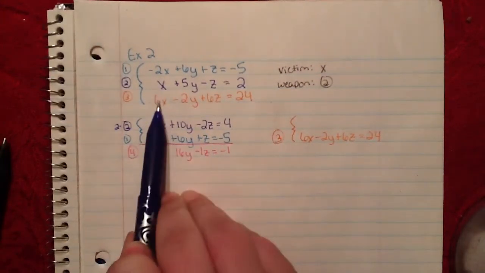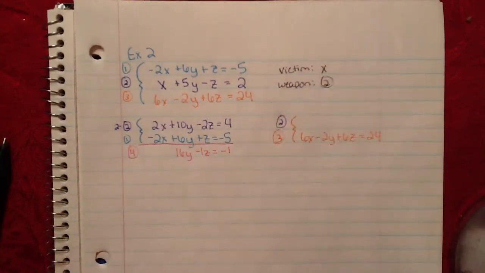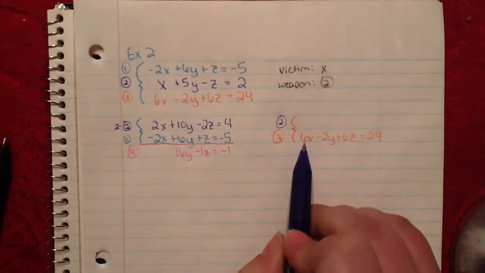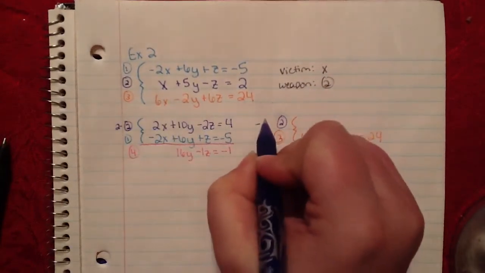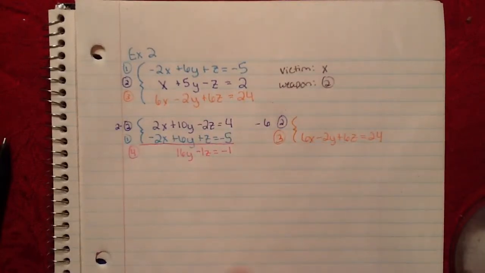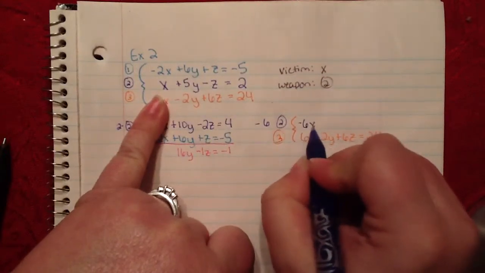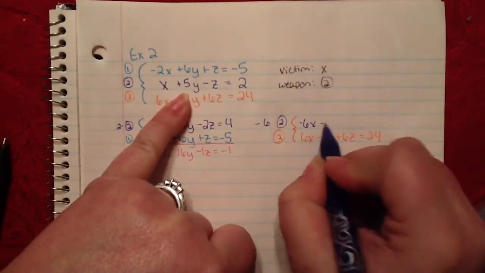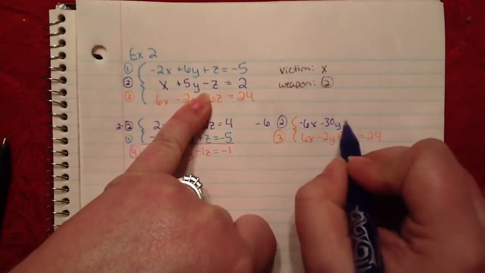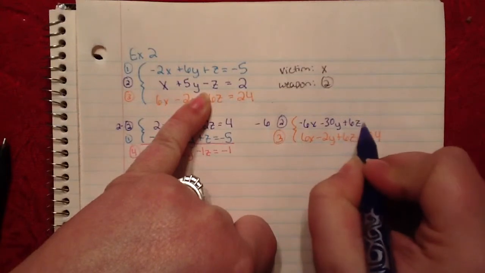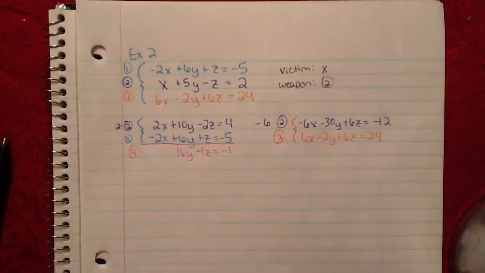So if I have 1x and I need to cancel a +6x, what do I need to multiply equation 2 by? Well, to cancel something that's positive, I know it's going to be negative. And to get 1 to cancel a 6, I'm going to multiply by -6. So this is going to be a little bit tricky. Bear with me. 1 times -6 is going to be -6x. 5y times -6 is going to give me -30y. -1z times -6 is going to be +6z. And 2 times -6 is going to give me -12. Never mind, that wasn't too difficult.